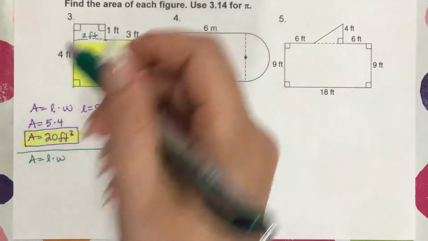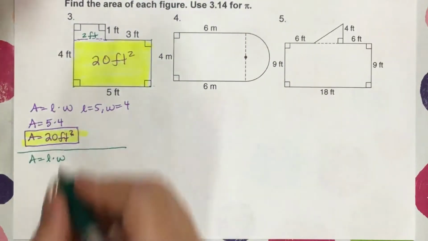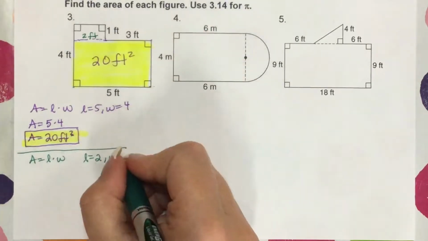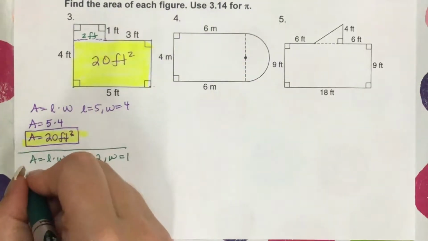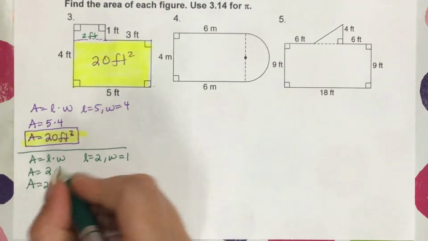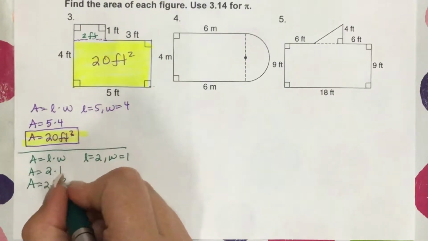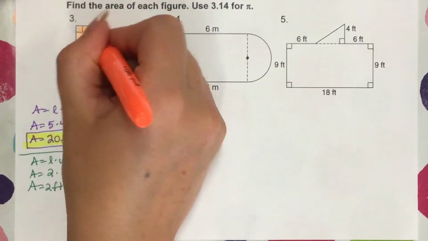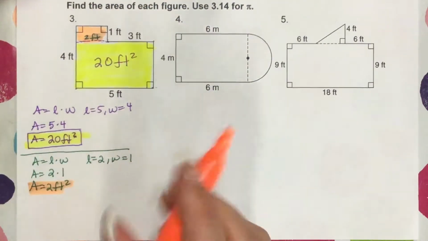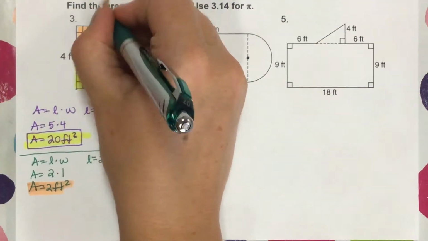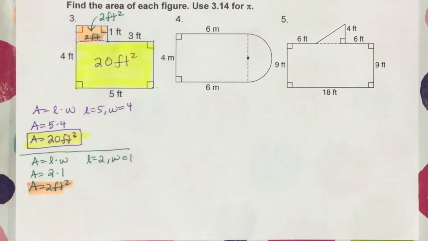So that's going to be our length, all right? So our length is going to equal 2. And then our width is going to be right here, which is equal to 1. And we're just going to substitute those values into our formula. So we get 2 times 1. 2 times 1 is equal to 2. And we're talking about feet squared. So there you go. That's what this equals. This whole thing equals 2 feet squared. So now we're just going to add up the areas.